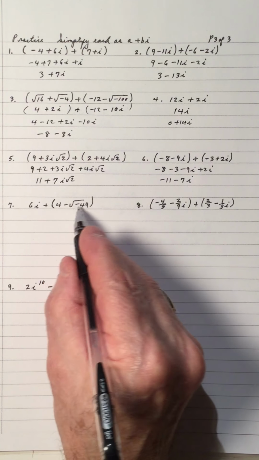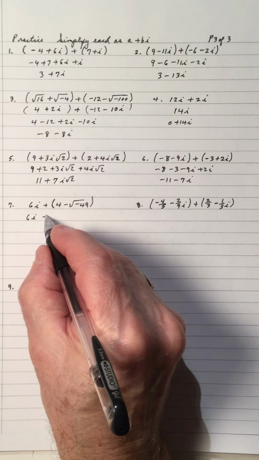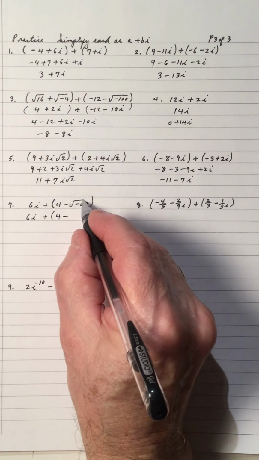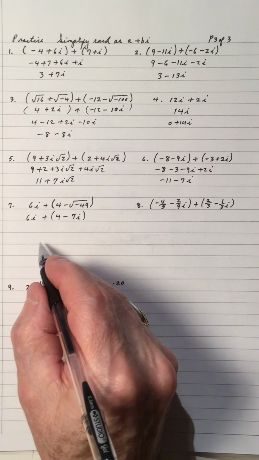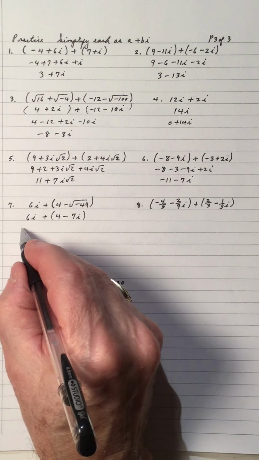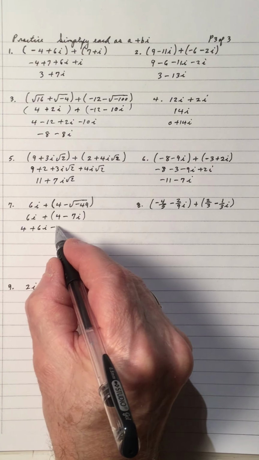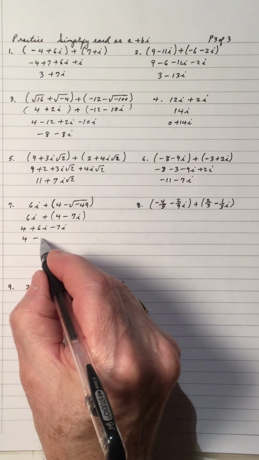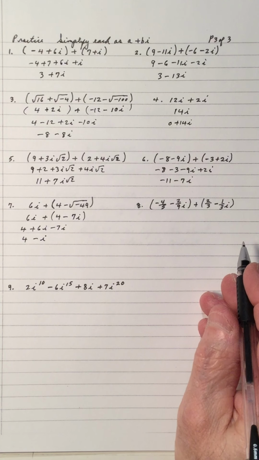And we have to simplify inside this bracket first. So that's a 6i. And that's a 4. Square root of 49 is a 7. And it's an i because it's a negative. We're adding, so we don't change the sign. So the 4 is real. The 6i is added on to the negative 7i. So that gives me 4 plus 6i minus 7i, so 4 minus i.